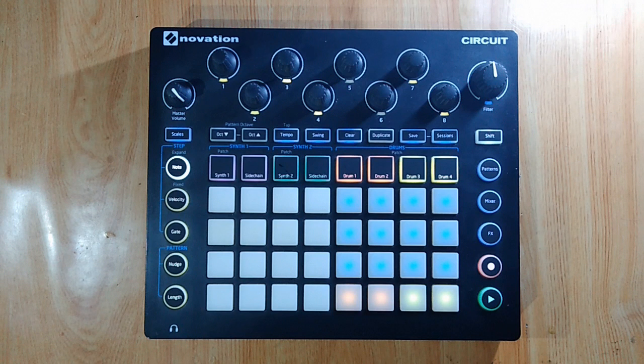And when we use it as a MIDI controller, each pad will send 16 different notes, say from C1 through D sharp 2. This way we can trigger an entire Ableton drum rack while using it as a MIDI controller. However, as a standalone device, we know that Circuit can only play 4 samples at a time.